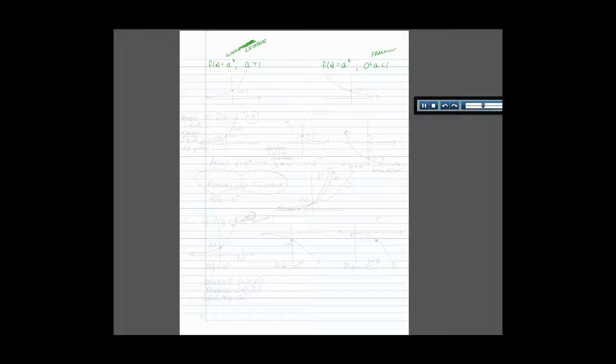Alright, so let's look at how their graphs are different. Again, just in summary, we know that when you have any base raised to the x power, it's going to look like this. And how steep it is depends on the base, but it's always going to go through that point 0, 1. When your base is a fraction, it's still going to go through that point 0, 1, but it's going to look like this. It goes the other direction.